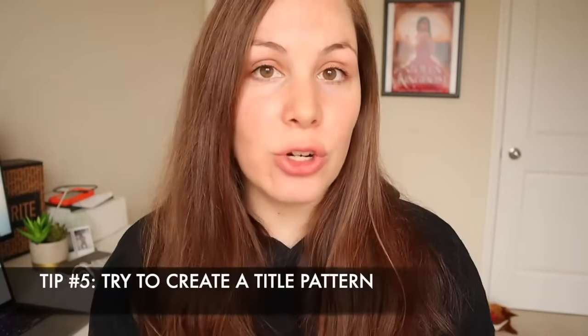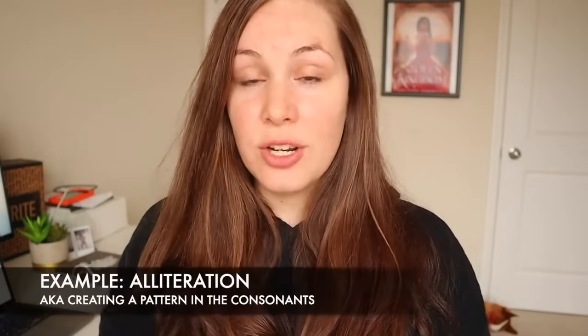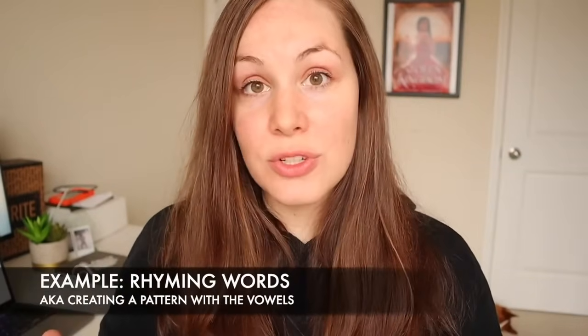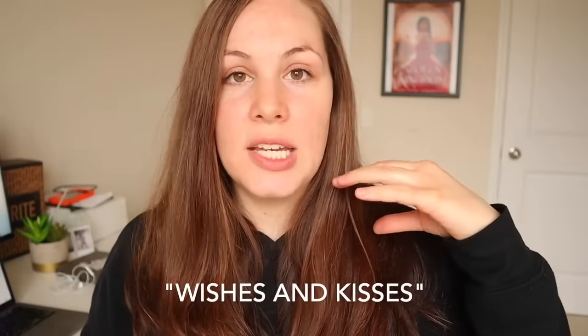My fifth bonus tip, and this is relating back to memorability, is to find a pattern of some sort. This could be alliteration, which is a pattern in the consonants. So for example, the princess and the prince has a nice pattern to it. Or you can use rhyming to create a pattern in the vowels. So for example, wishes and kisses.